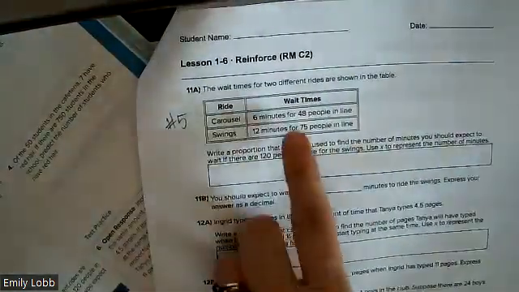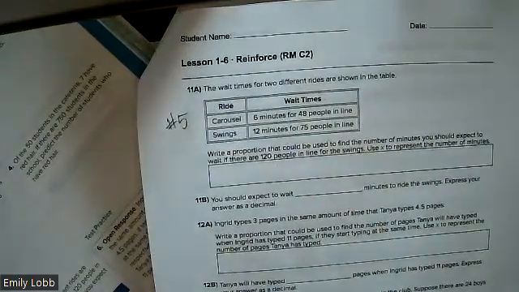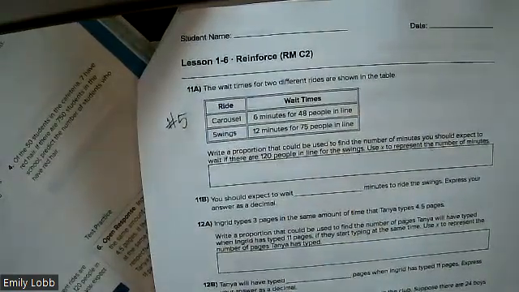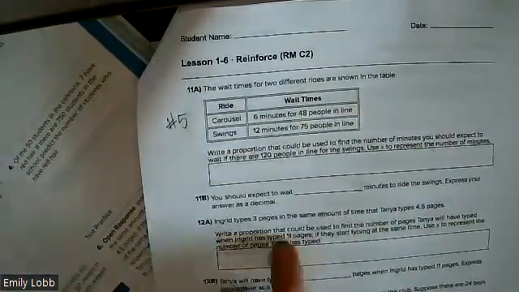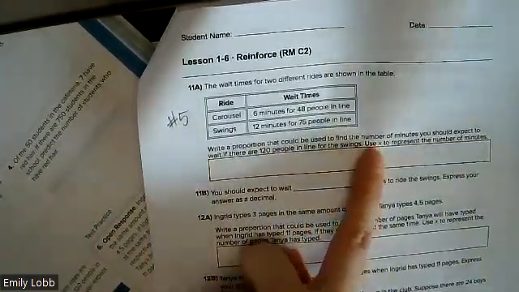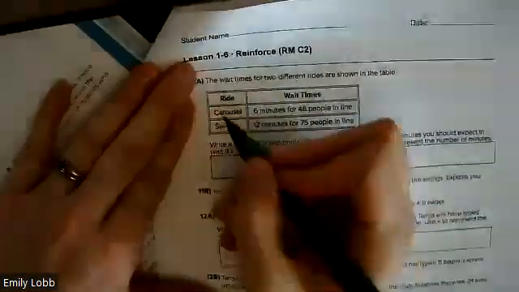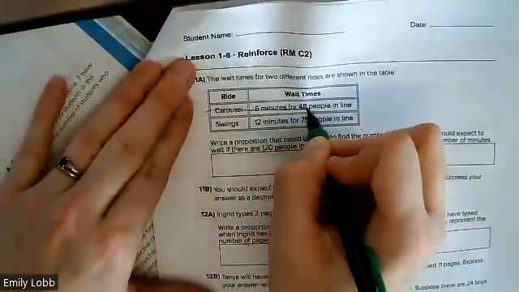The wait times for 2 different rides are shown. Write a proportion that could be used to find the number of minutes you should expect to wait if there are 120 people in line for the swings. Do we need to know anything about the carousel? No. So let's get rid of that so it doesn't confuse us.